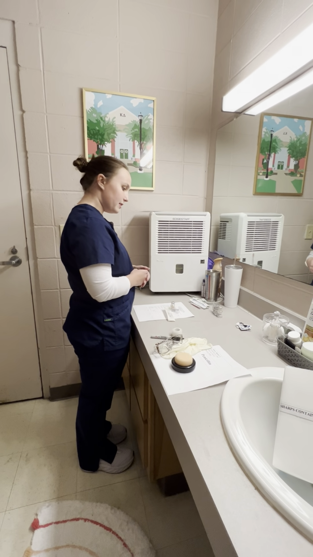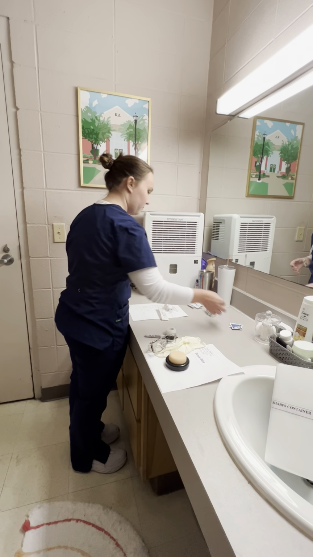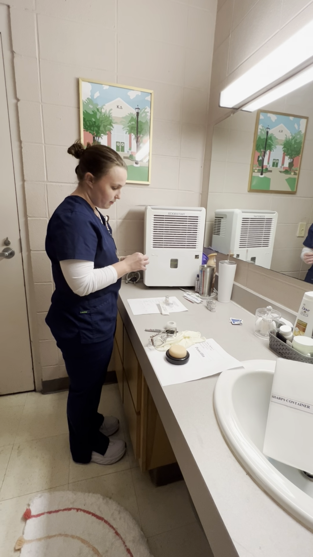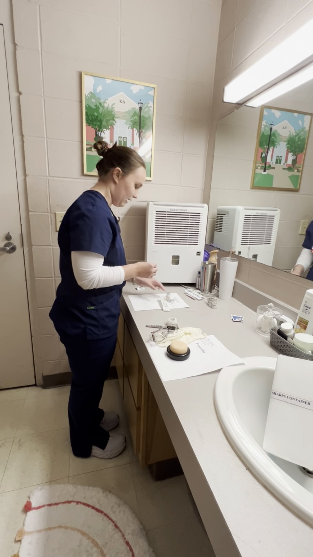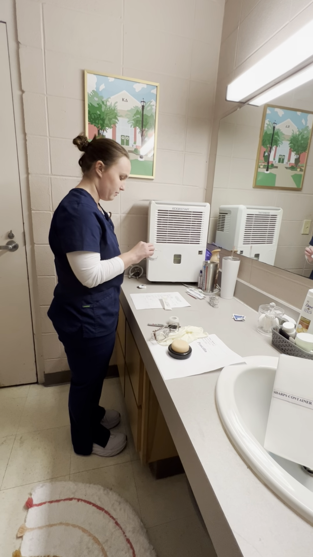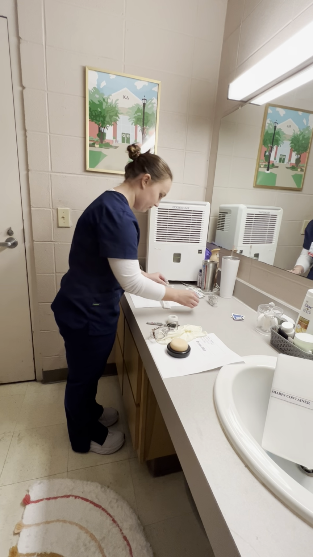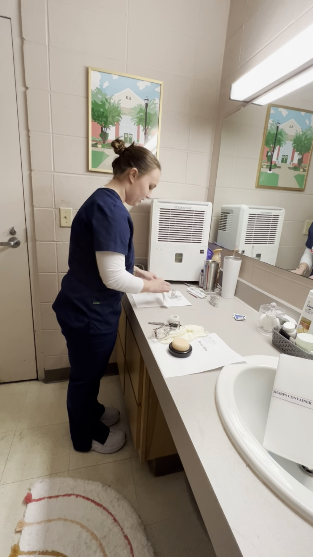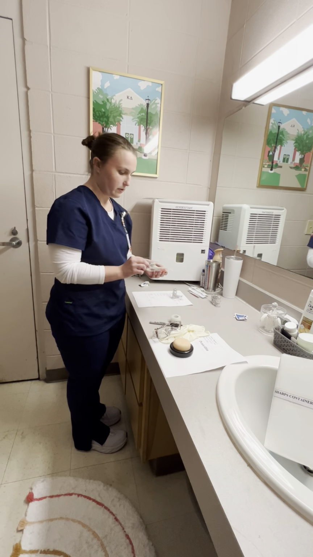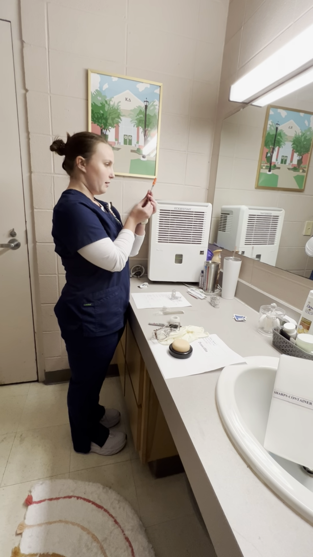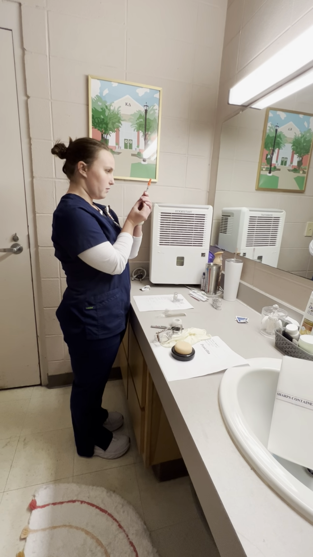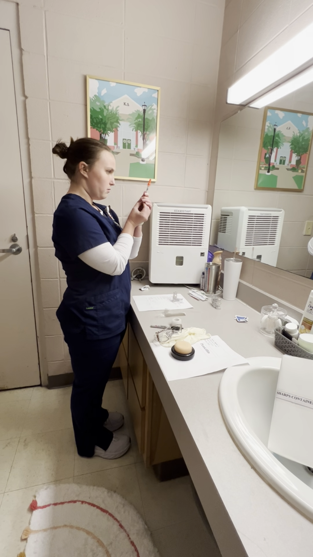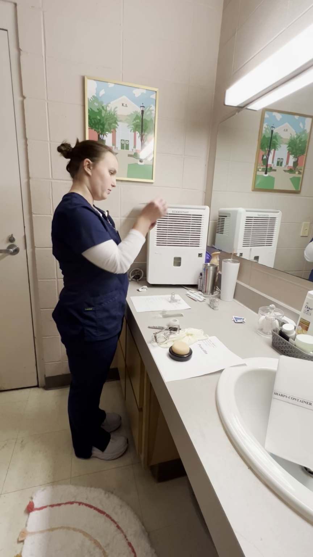The next thing I'm going to do is grab an alcohol prep pad, and I'm going to clean my insulin. And then I'm going to get my insulin syringe, and draw up 10 units. Remove the cap.